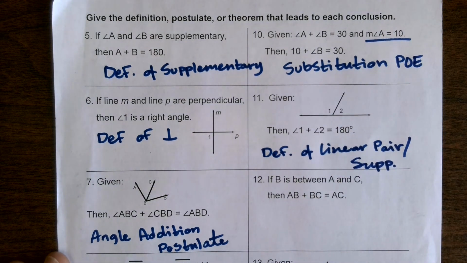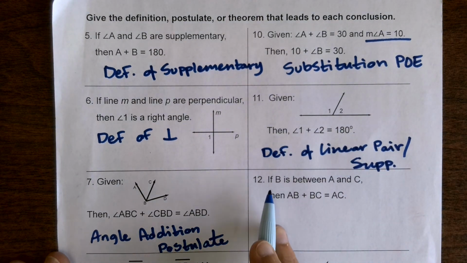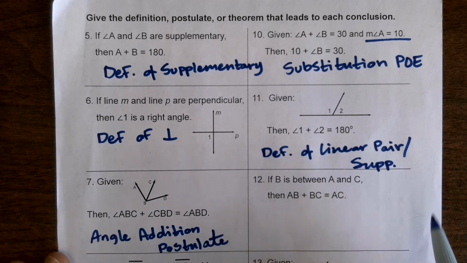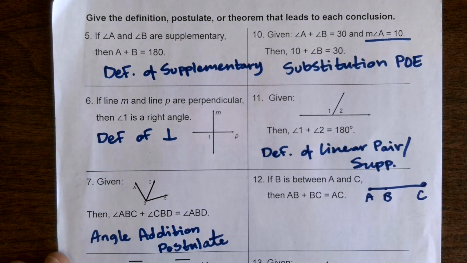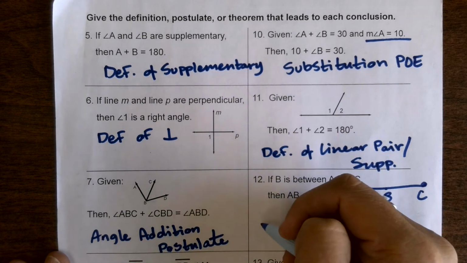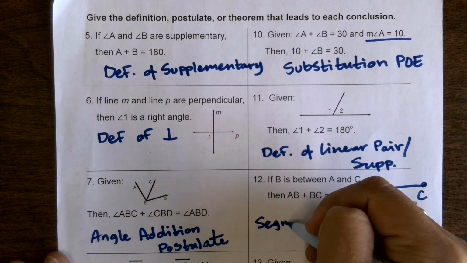That's fine. For number 12, if B is between A and C, and you might need to draw it so that we see what that looks like, then AB plus BC equals AC. Why do we know that statement? Because of the segment addition postulate.